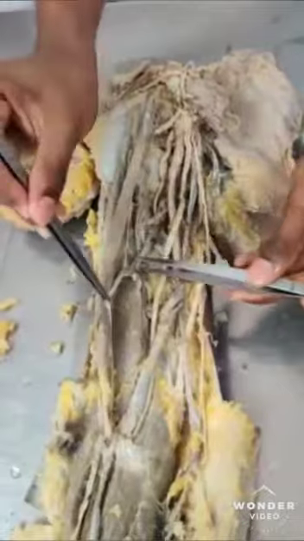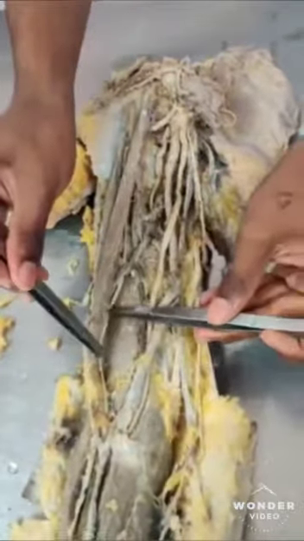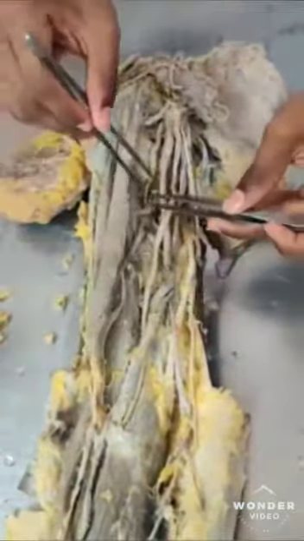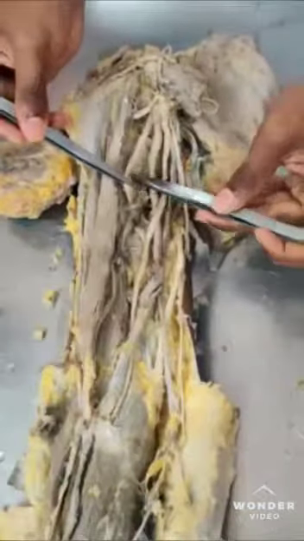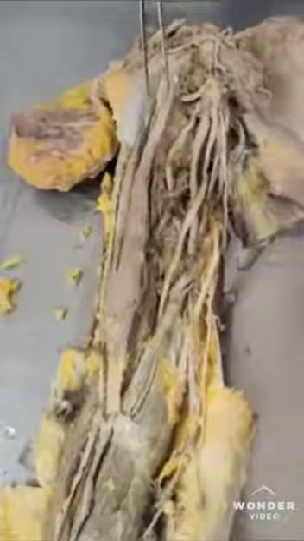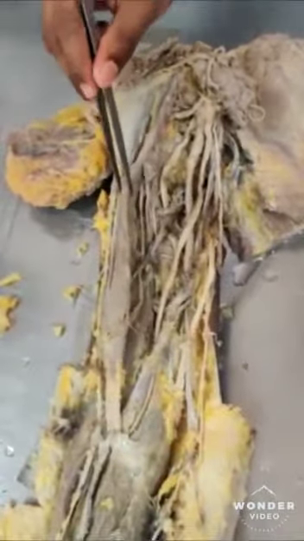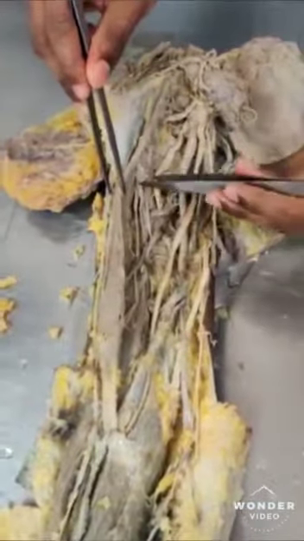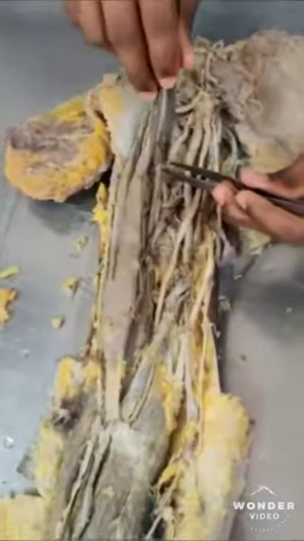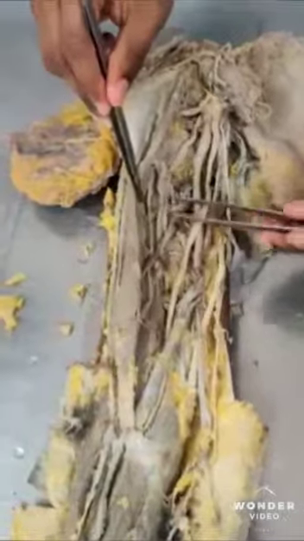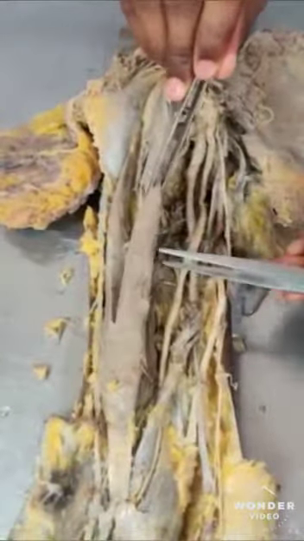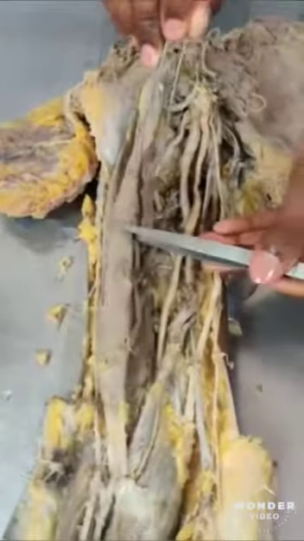Let's see the actions of all these muscles. Coracobrachialis mainly helps in the flexion of the arm at the shoulder joint. Biceps brachii is a strong supinator when the forearm is flexed. All screwing movements are done with it. It is a flexor of the elbow. The short head is a flexor of the arm.